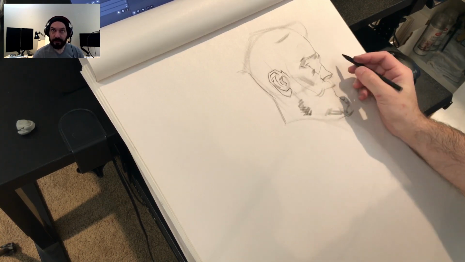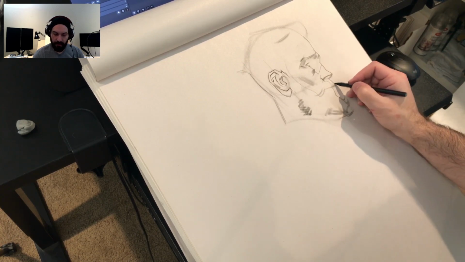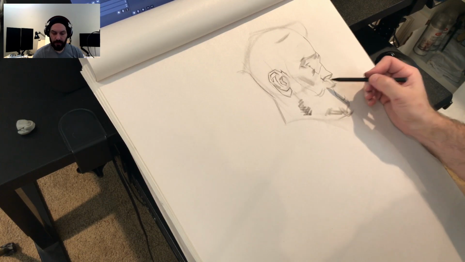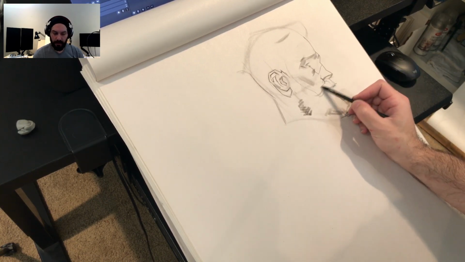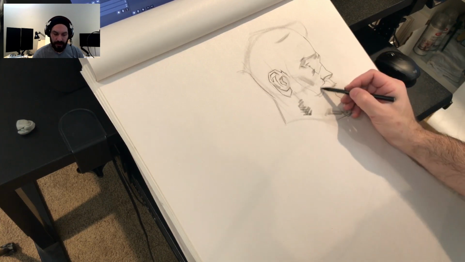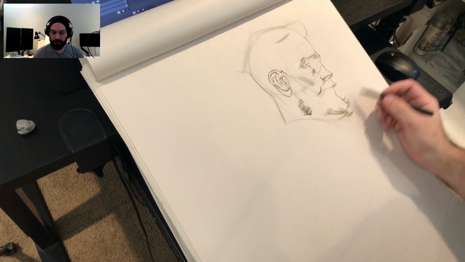Interesting thing about this too is that the mustache and the beard are a different local value. In terms of value groups, they will be in the same value range as the shadows because they're both dark, right?